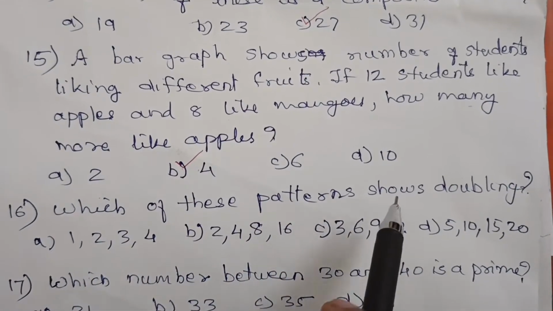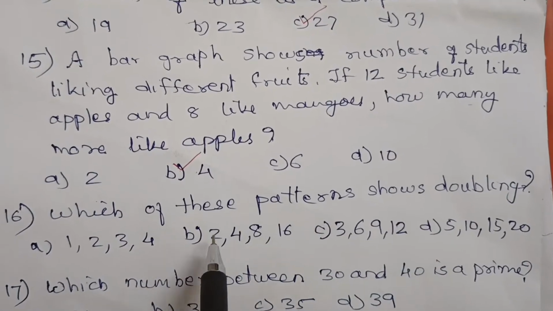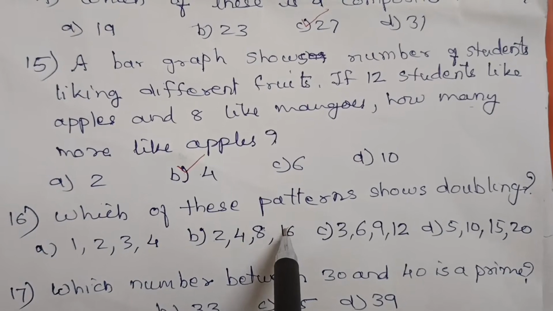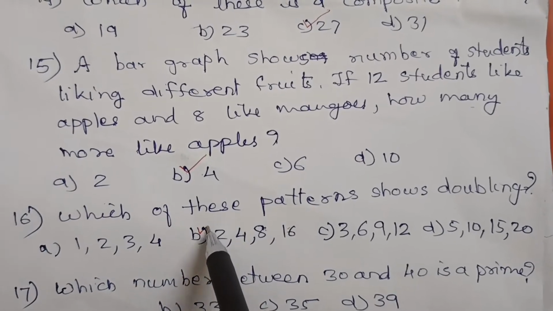Question 16. Which of these patterns shows doubling? Here 2 to the 4, 4 to the 8, 8 to the 16. So the correct option is option B.